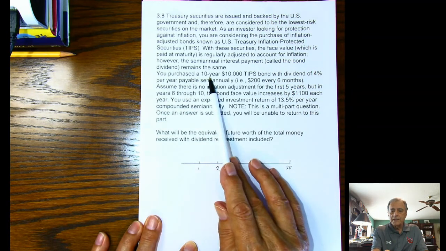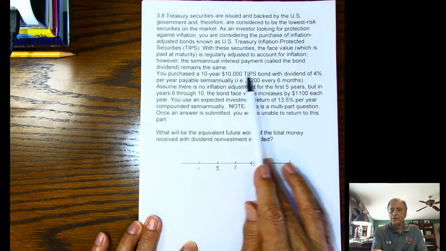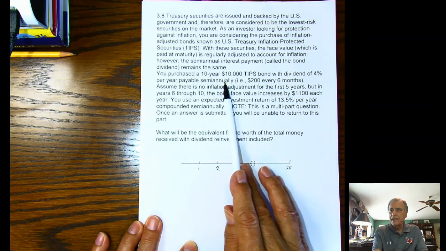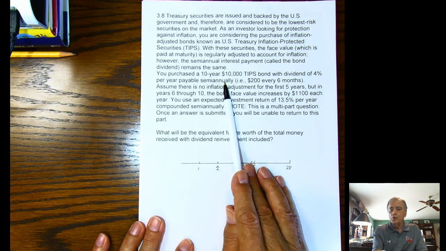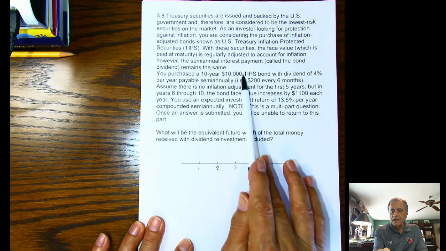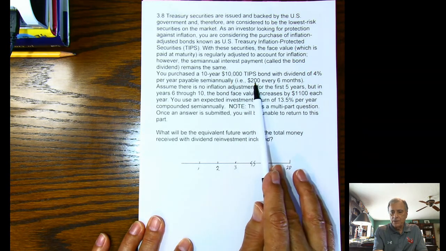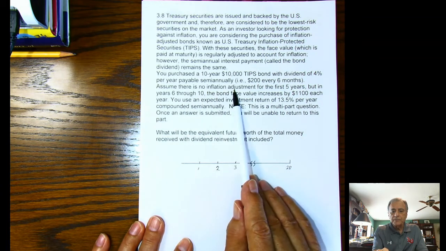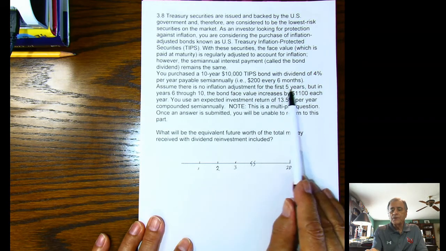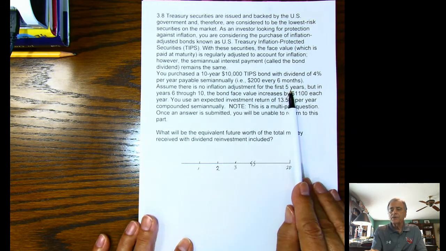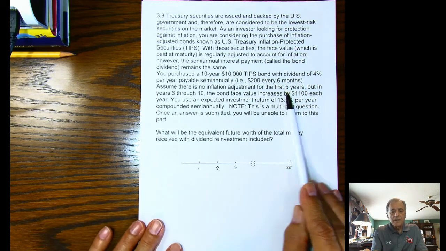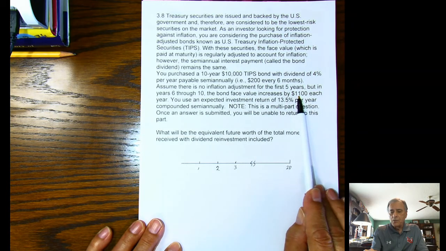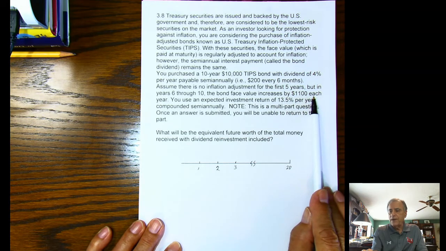You purchased a 10-year, $10,000 TIPS bond with a dividend of 4% per year payable semi-annually. So that means it's going to pay 2% of that $10,000 every 6 months. That's $200 every 6 months. Assume there are no inflation adjustments for the first 5 years. So you have a 10-year bond. The first 5 years, there's no inflation adjustment. But in years 6 through 10, the bond face value increases by $1,100 each of those 5 years.